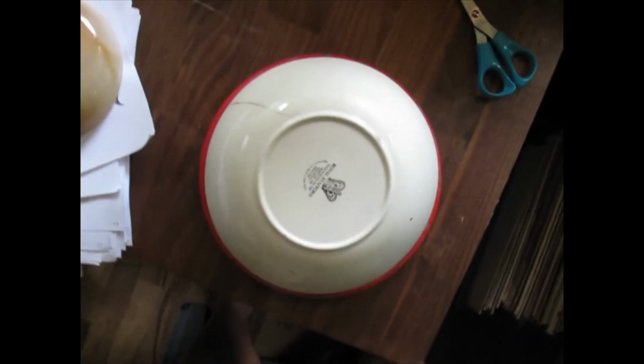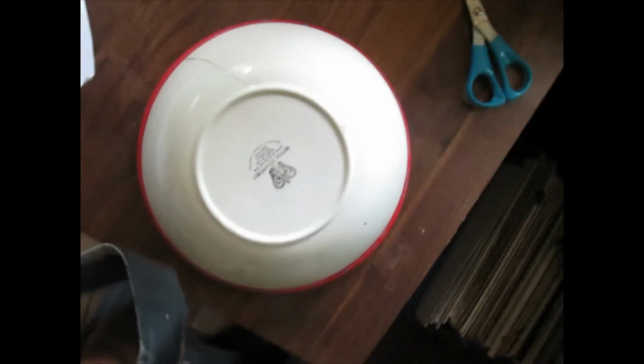So I got the bowl pretty well centered around, and all I got to do here is just kind of run my knife around the edge and just slice off the plasticine that I don't want.